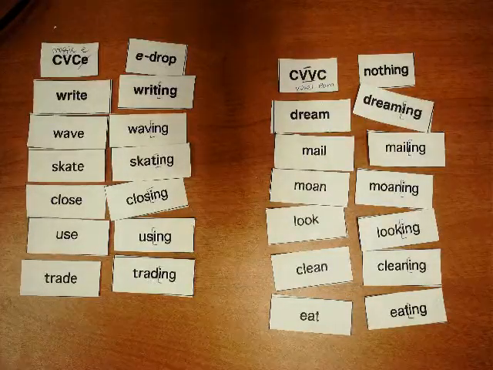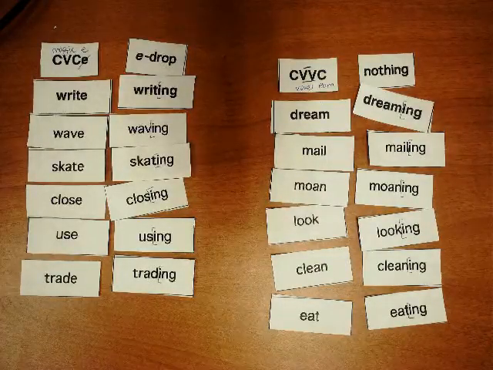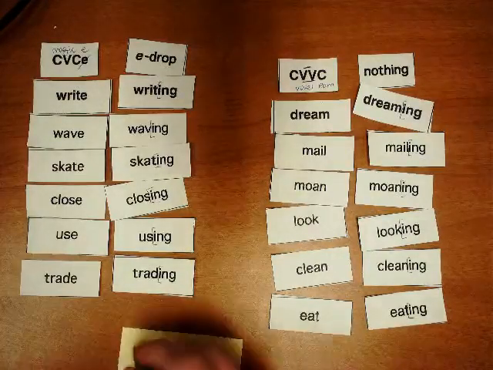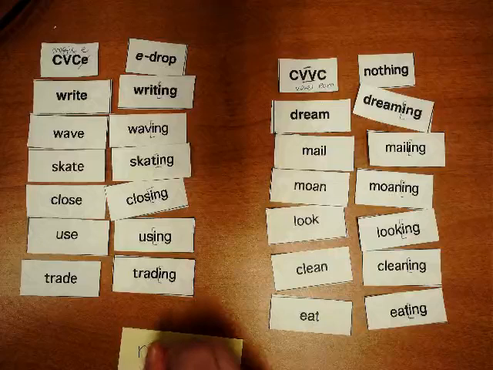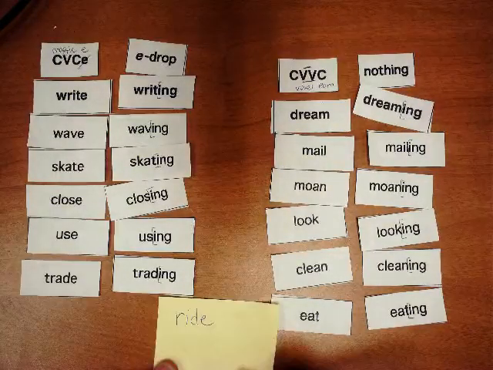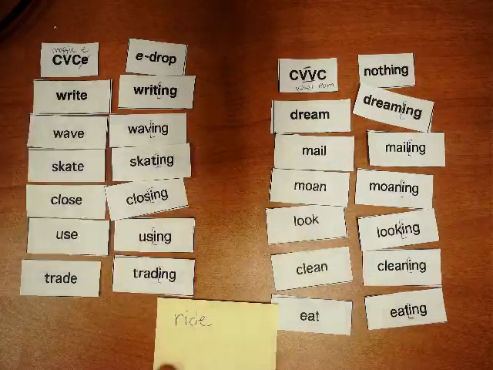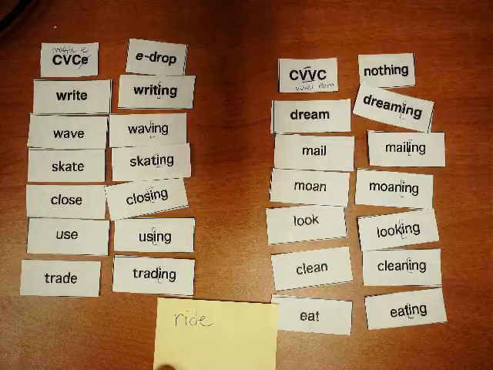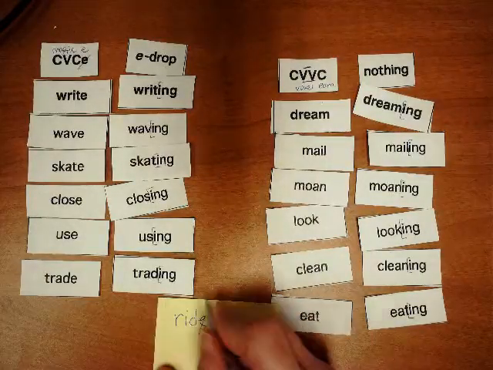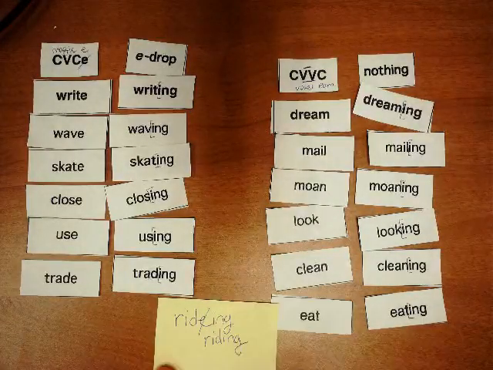Okay, so go ahead and think about some of these other words that might not be in that sort. Let's think about the word ride. Like I ride a horse. How would you spell the word riding? You're right, you would drop that E and add an ing to make it riding, right?